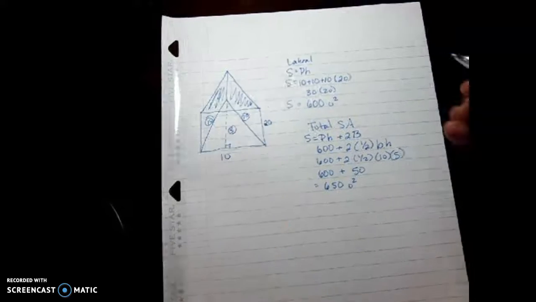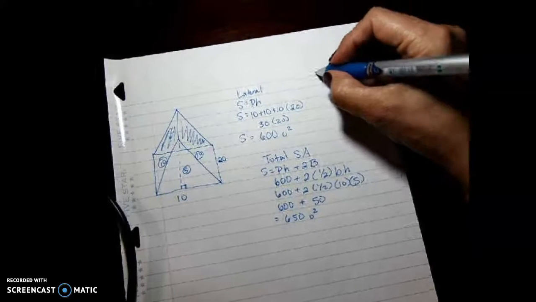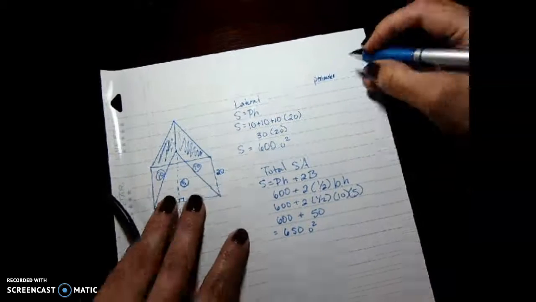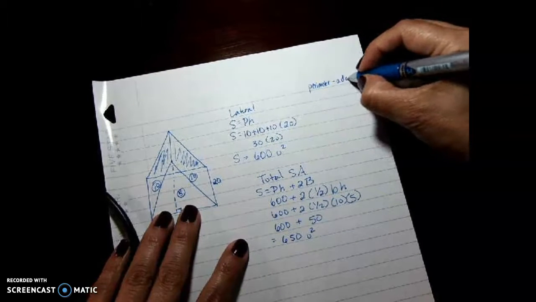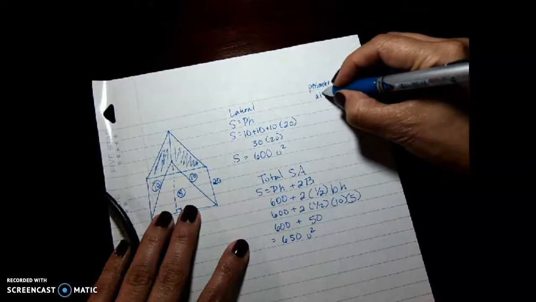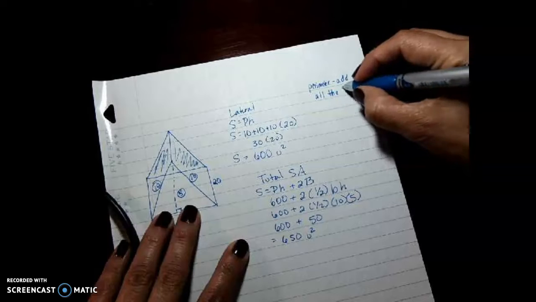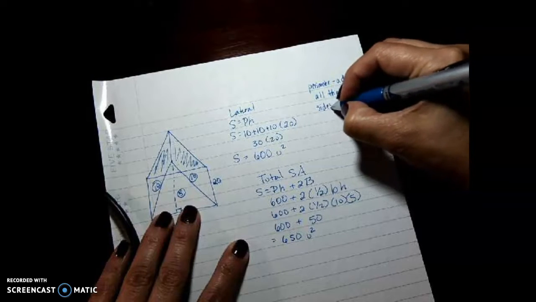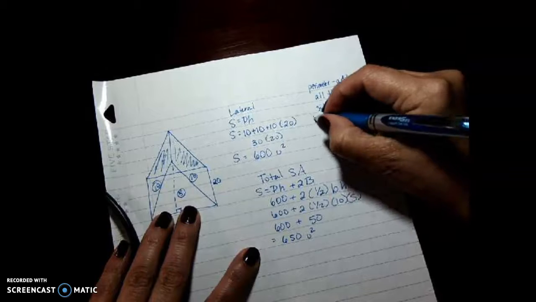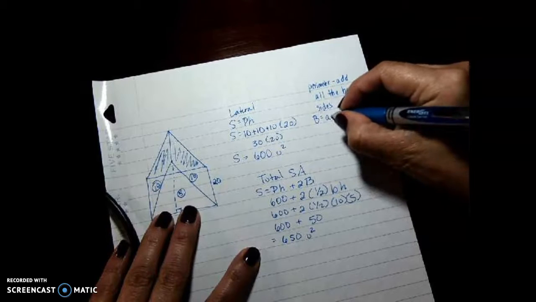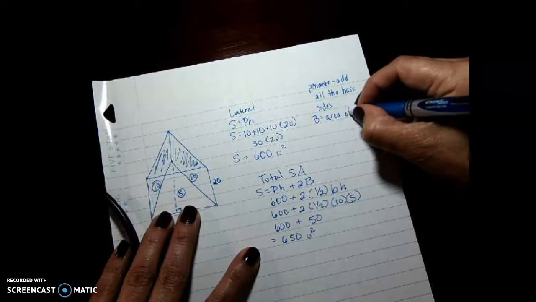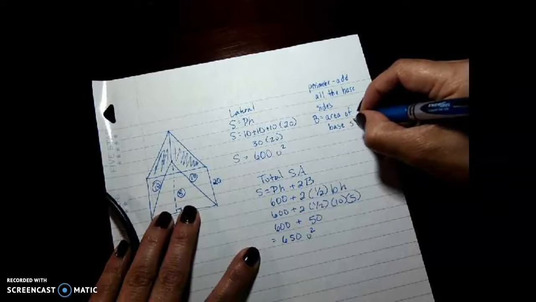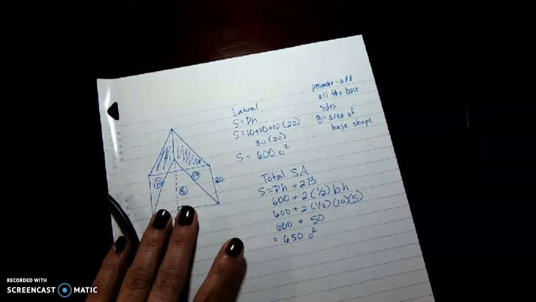Okay, don't forget the perimeter is add all the base sides. Big B, area of the base shape. Okay.